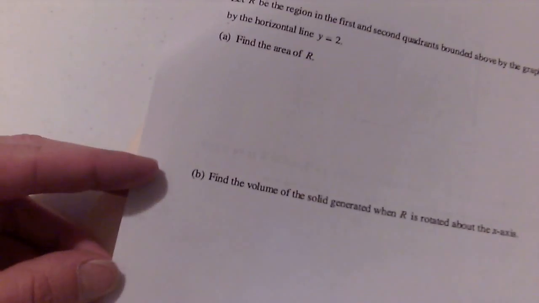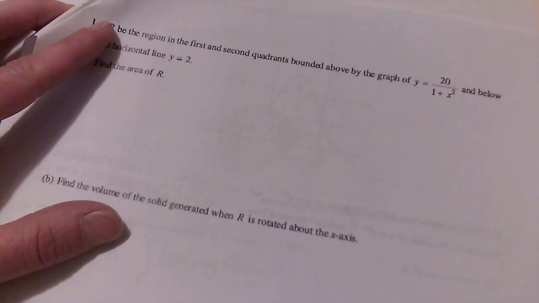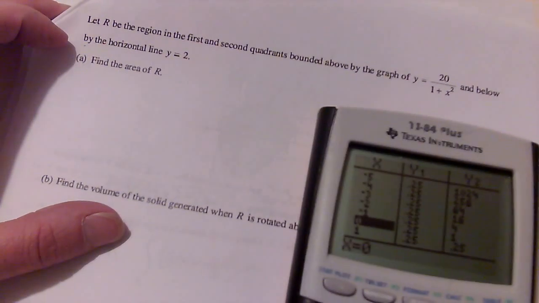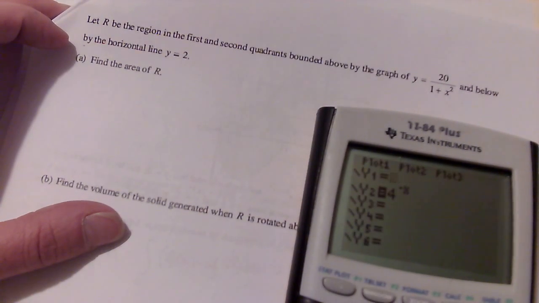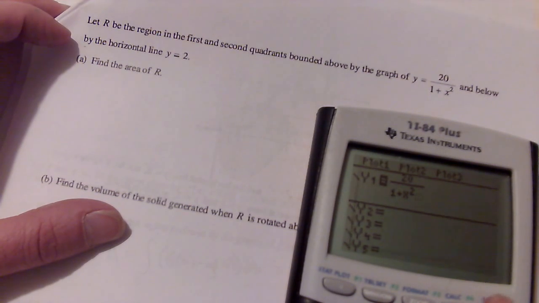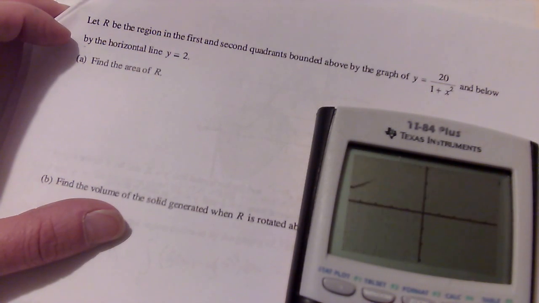Let's keep going. Let's see what's next. Let R be the region in the first and second quadrants bounded by the graph of y equals 20. I'm sorry, you can hear my doggy today. Let's see. So let's do it in a fraction because that makes it easier. 20 over 1 plus x squared. And let's look at the graph. Oh, I forgot I was zoomed in. Let me go zoom. Let's go decimal. Let's see what that does.